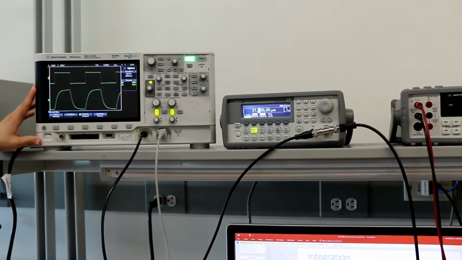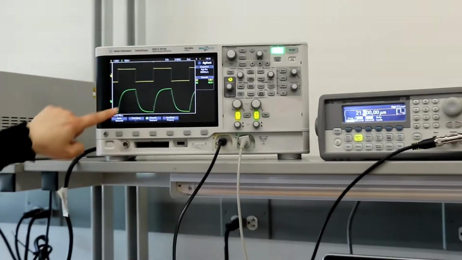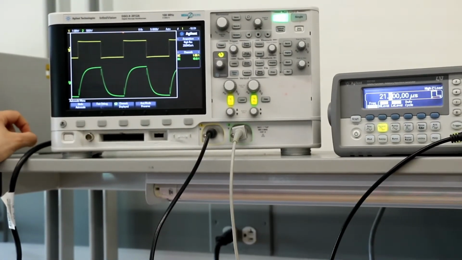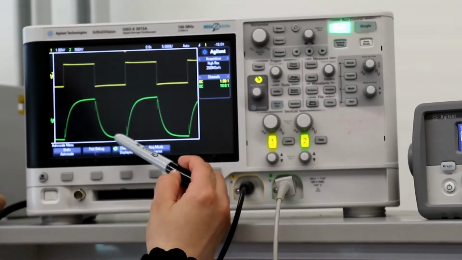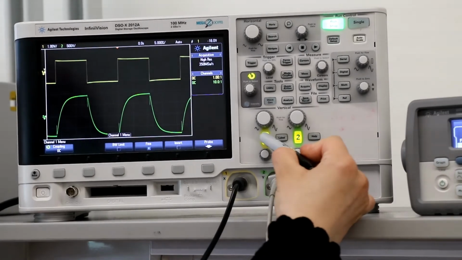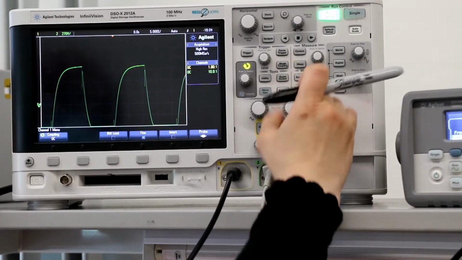Now apply signal to the circuit. So here's the output. This is the input square wave, and this is the output, the integration waveform. So for the integration, we want one of these parts. So let's turn off channel 1. Maximize this part.